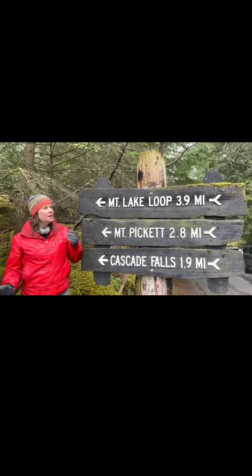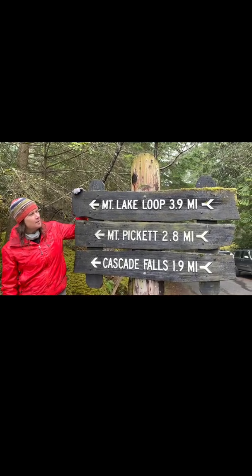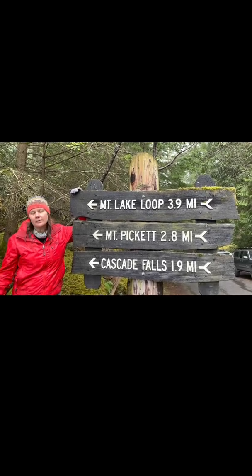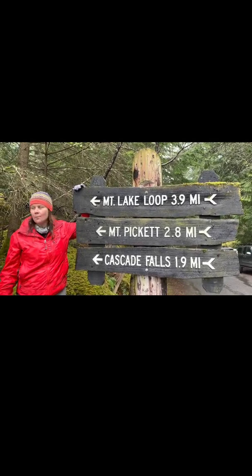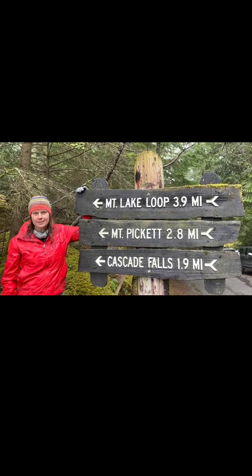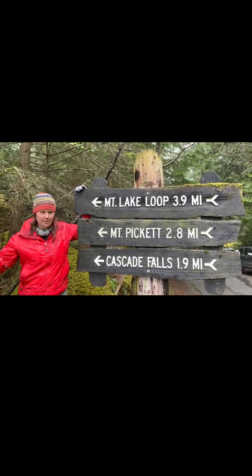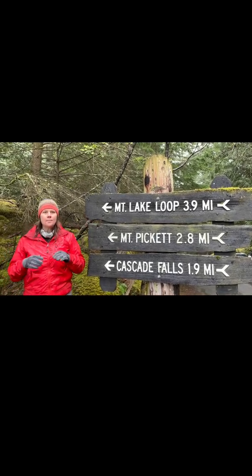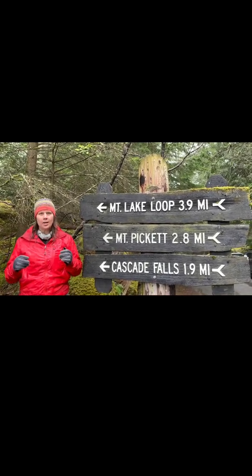As you can see right now, we set out to hike Mountain Lake Loop. It's 3.9 miles all the way around the lake, with very little elevation gain. That's what we set out to hike, but our hike actually ended up close to 6 miles. You'll discover why as you go on this adventure with us. But I need you to set up your graph so that you can virtually hike with me.